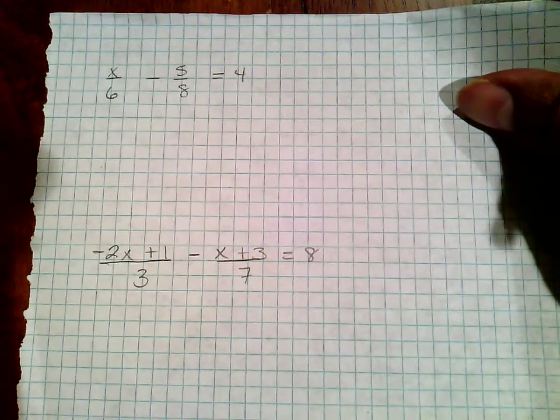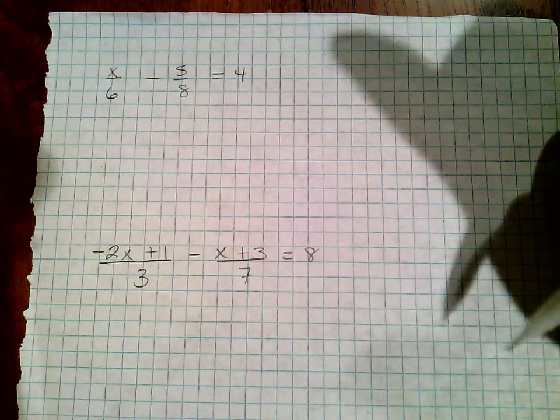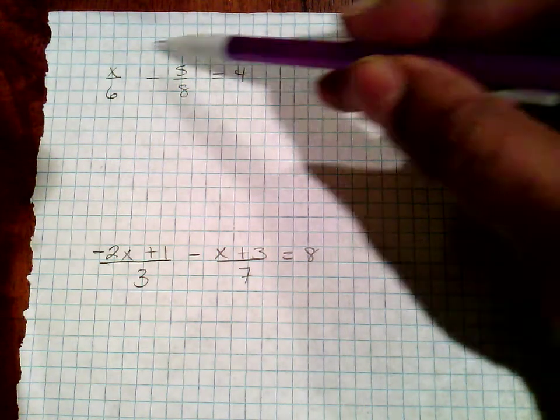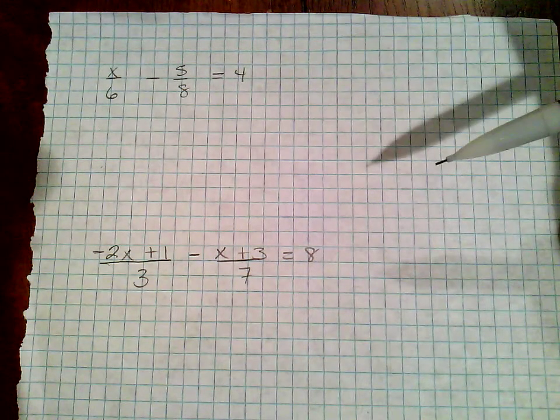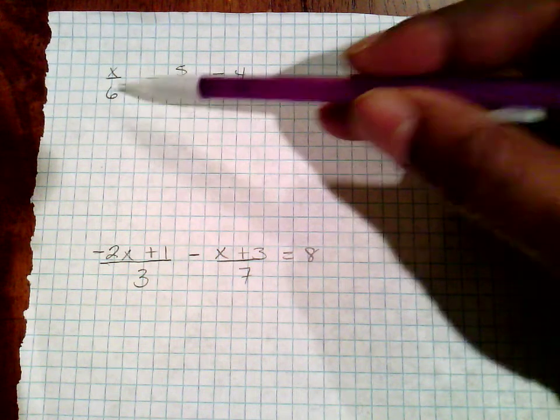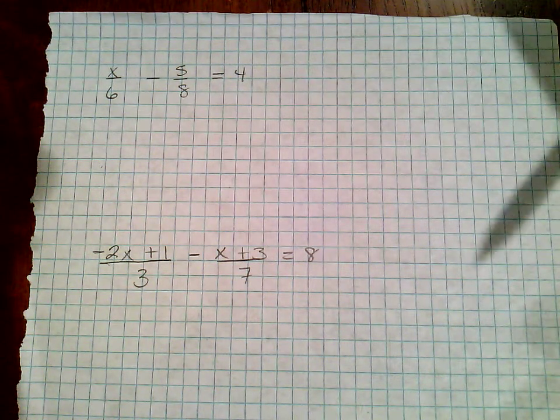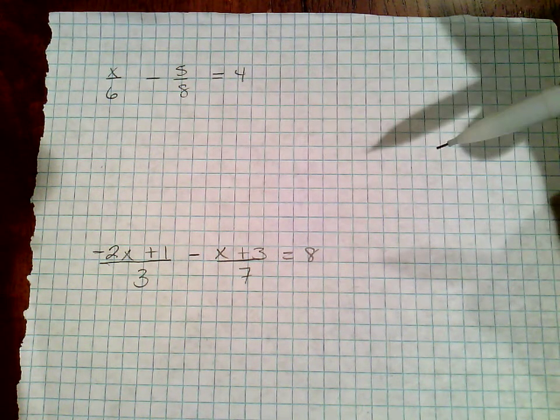Now remember, our objective is trying to make this simpler to solve without having to deal with our whole fraction bit. Here, different from last time, we have a denominator of 6, and we also have a denominator of 8. Our denominators are different.